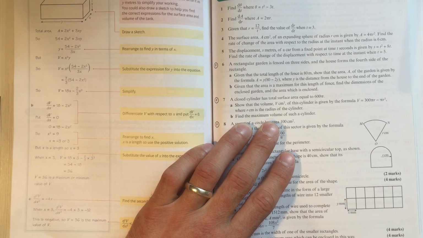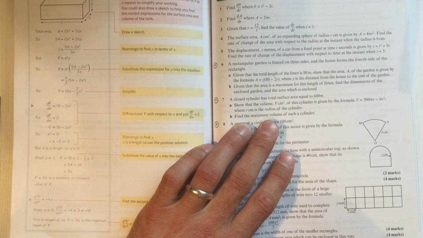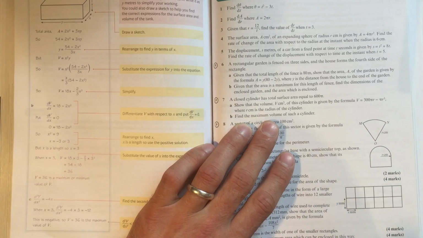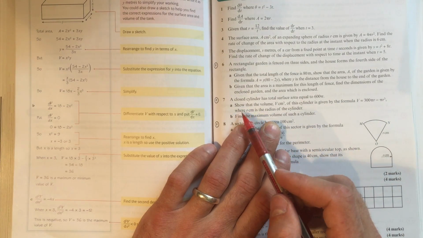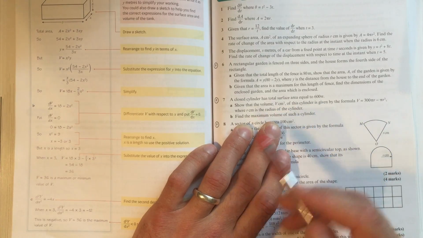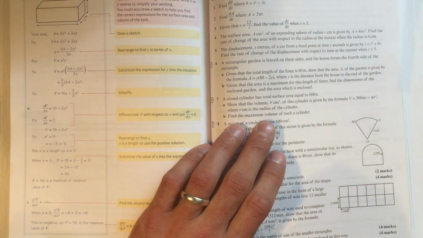Obviously it helps if I know what it means, but when it comes to the differentiation, it's just using the techniques really from the previous section. Part A might actually have some harder maths in it, but it's not a differentiation problem.